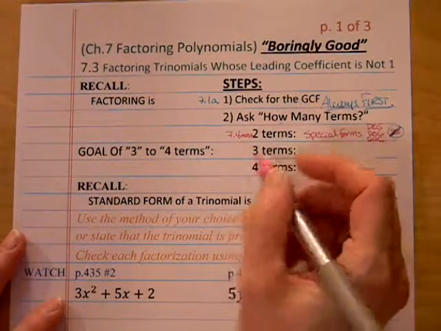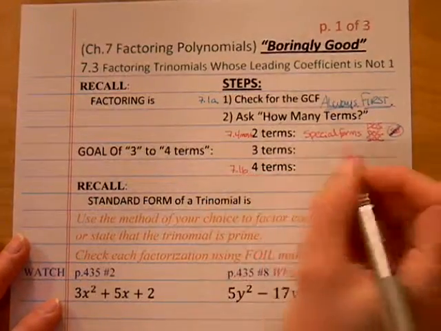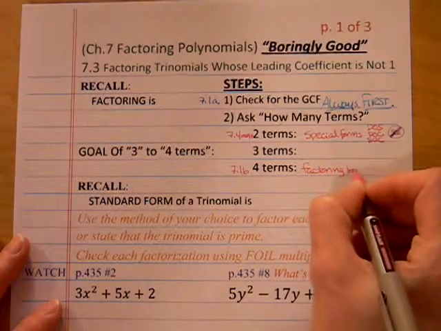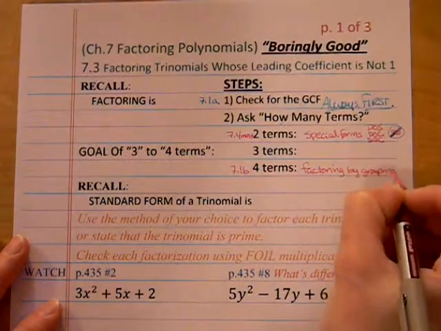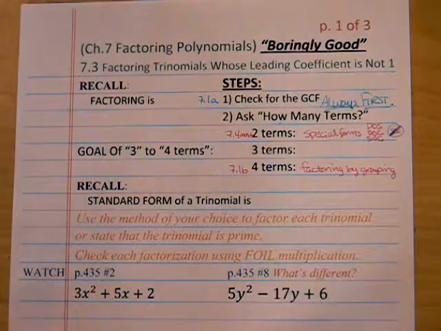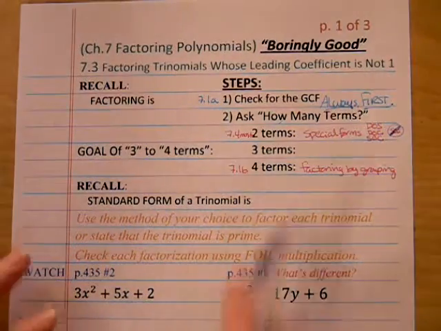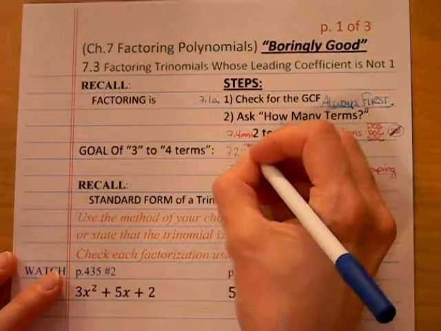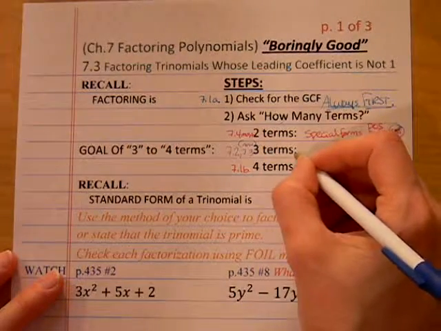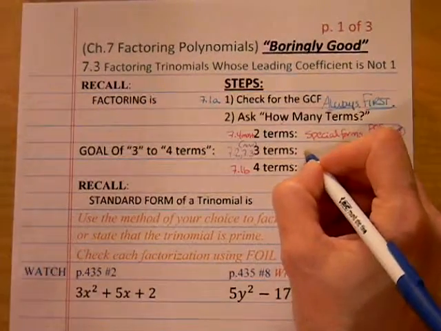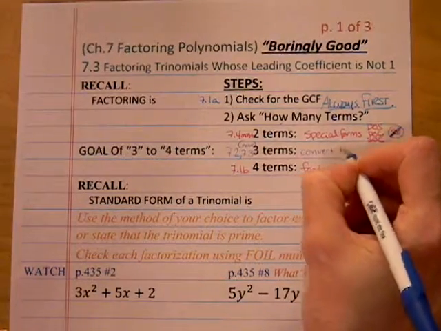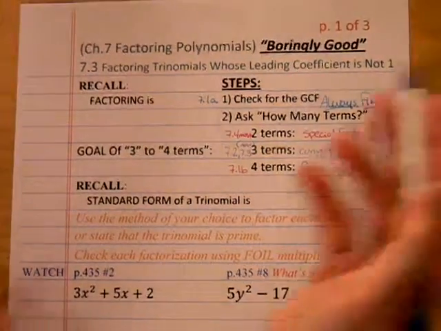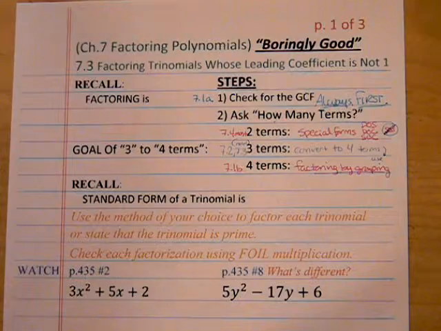Then we jump to 4 terms, and that was the second part of 7.1, 7.1b, and to deal with that, we're going to do factoring by grouping. And then finally, in section 7.2, and now continuing in 7.3, which is what we're doing right now, we're looking at 3 terms. And our method is going to be to convert those 3 terms back to 4 terms so that we can use factoring by grouping.